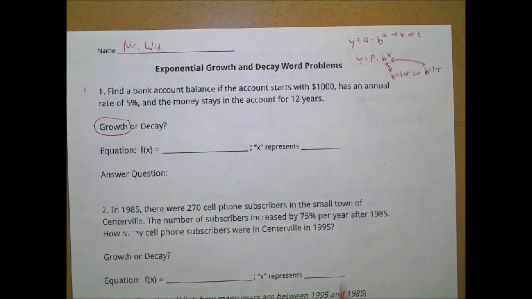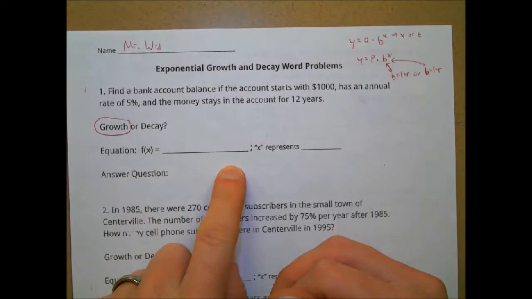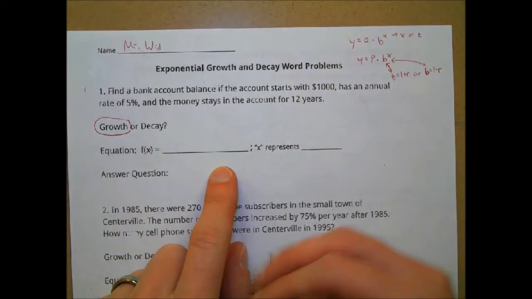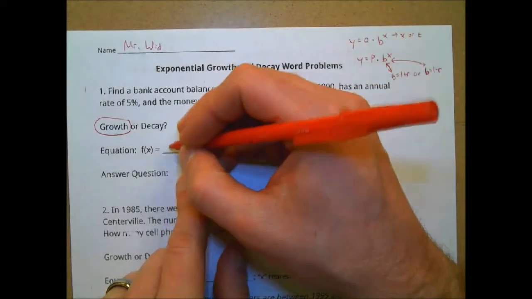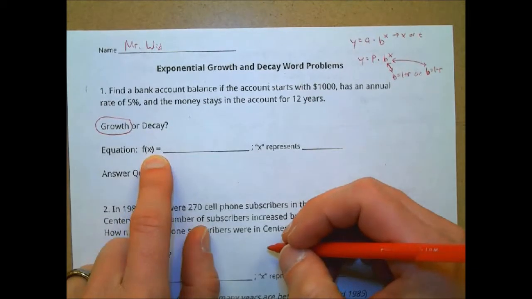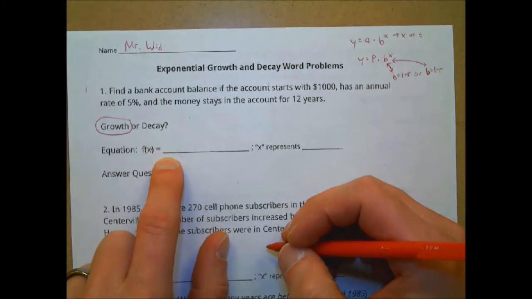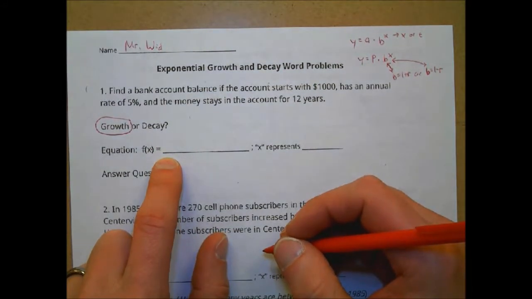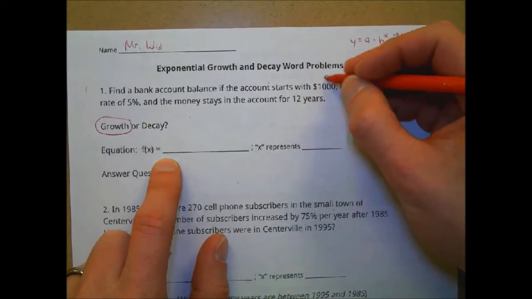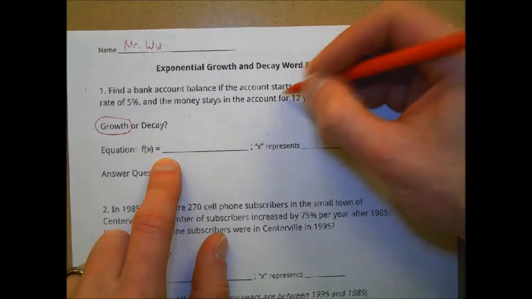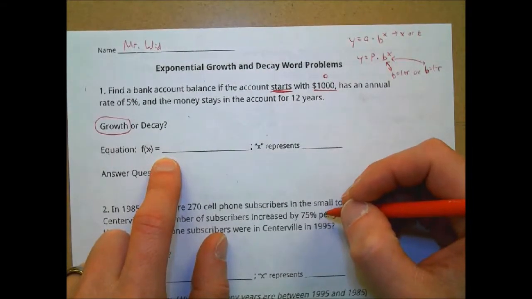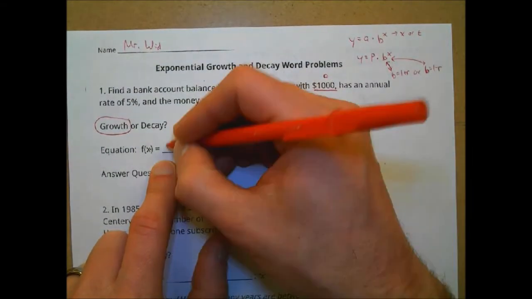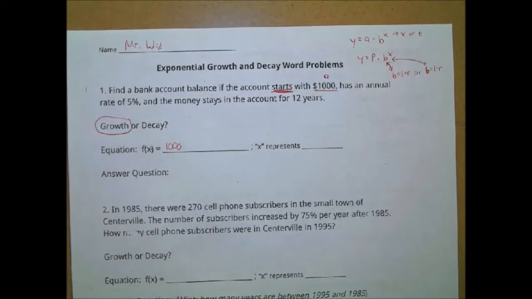So we're going to come up with our equation here. I'm going to start writing some of the equation right here. So f of x equals. What's our a here? What is our starting or initial amount? 1,000. Right here. There it is. Starts is the key word there. Starts with $1,000. So that's our a. So 1,000.